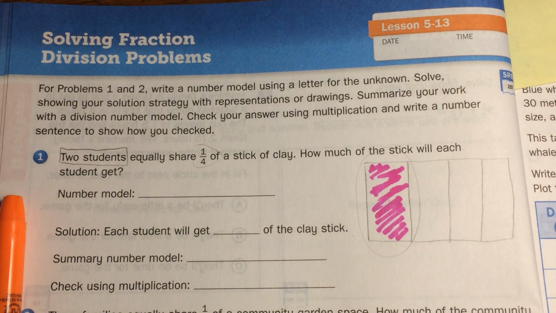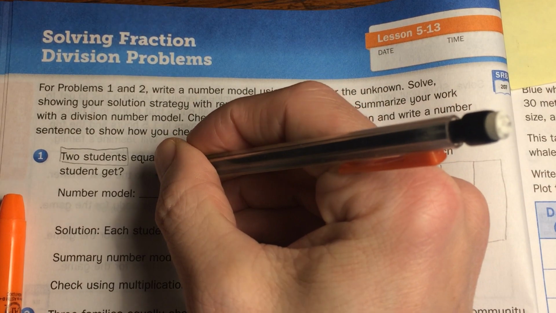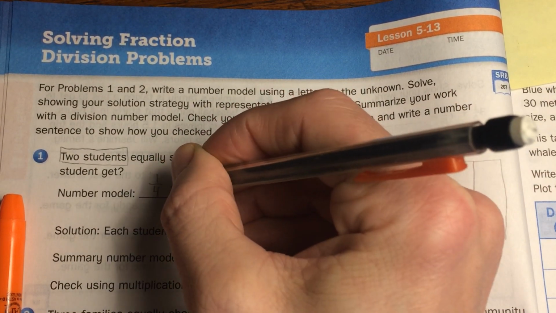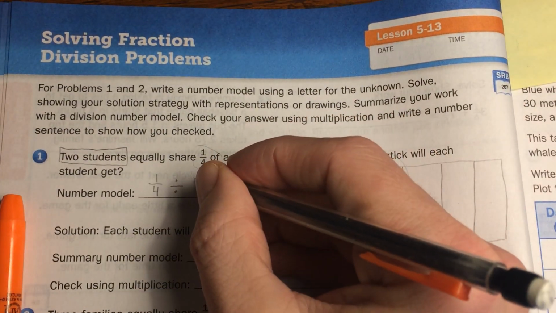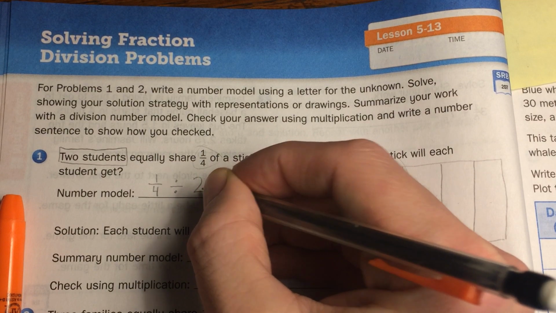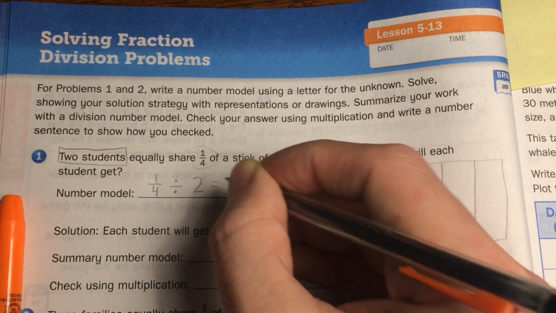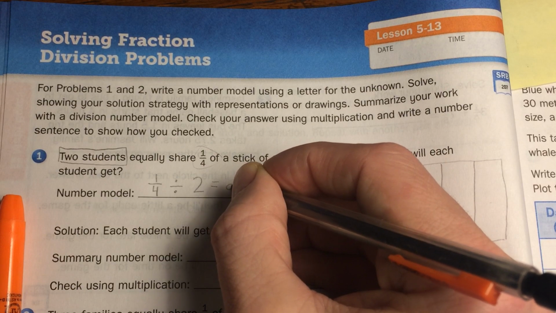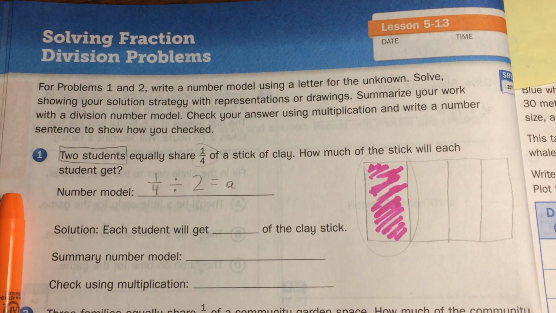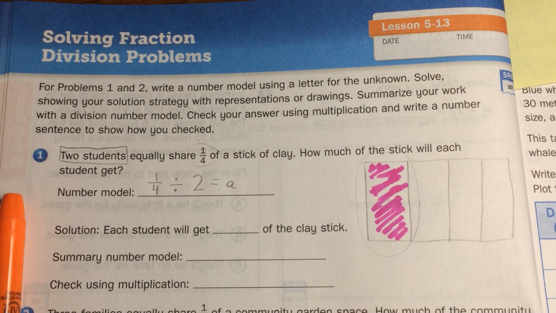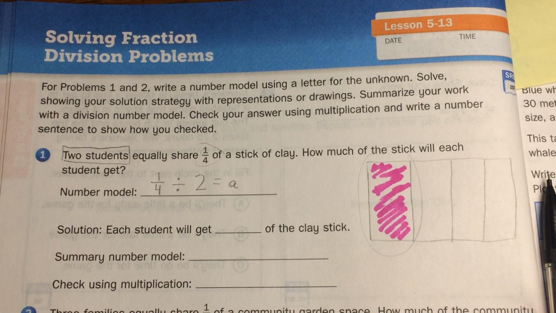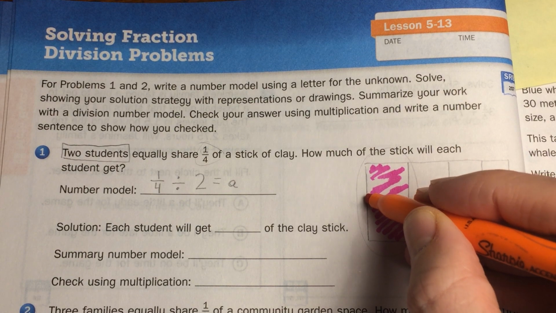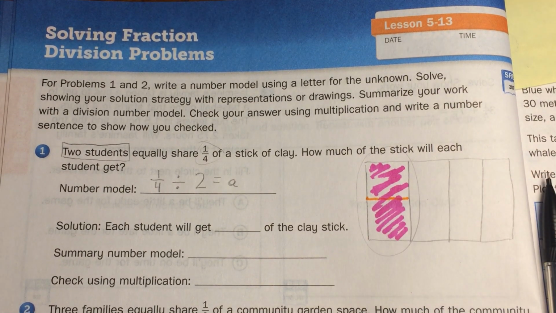So you're going to take this 1/4. This is going to walk us right into our number model. Basically, we want to split it 2 ways. So we're going to do 1/4 divided by 2. Our divisor here is going to be 2. And I'm going to use my little cursive A as my unknown variable. So how can we split this up into 2 pieces? And you might already be looking at the picture saying, well, I know. I'm just going to go ahead and split it right up, right in the middle. And I say, cool.